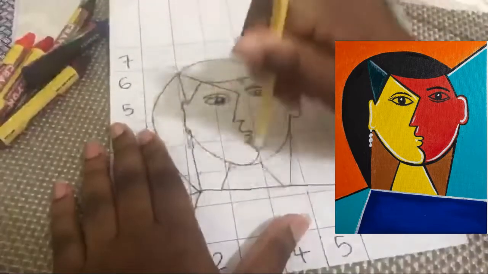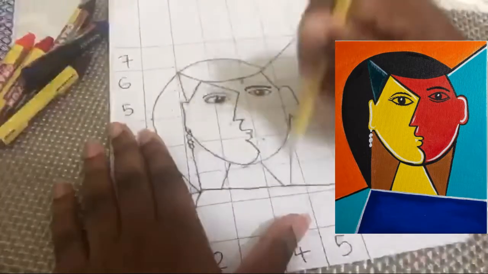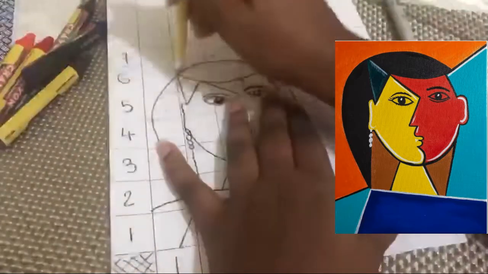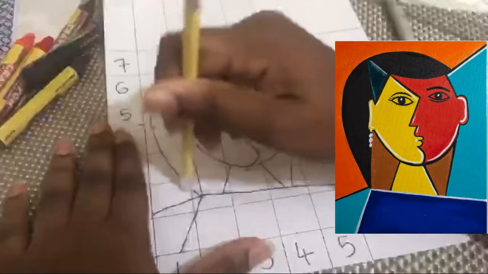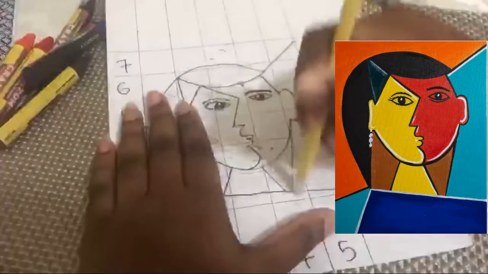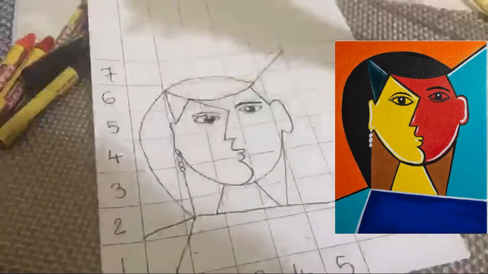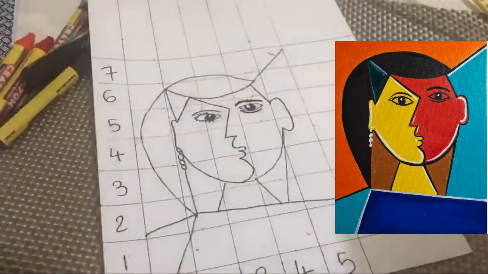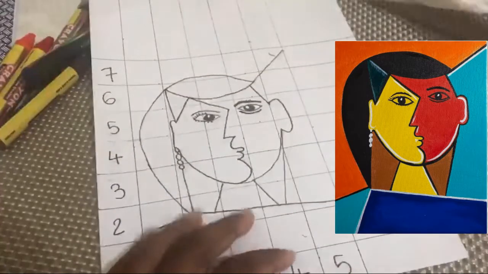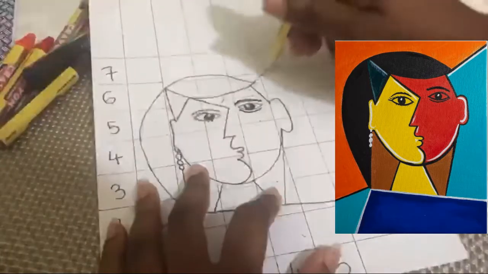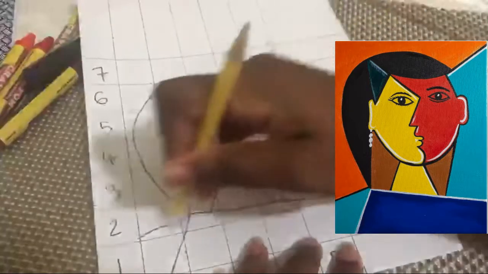So I'm erasing those lines that are created to make sure that my work is neat and tidy. But don't rub too hard, and remember to hold down firmly on your paper so it does not crease or bend. Oh, I forgot this section underneath the eye, so just double check and go back and fix where you need to. So now I erased all of what my sketching lines are, what we call construction lines.